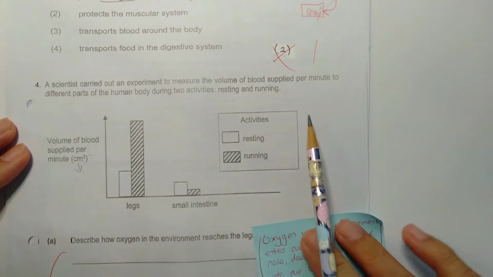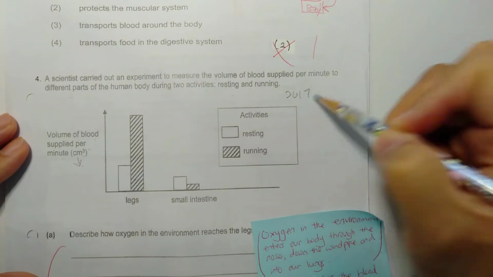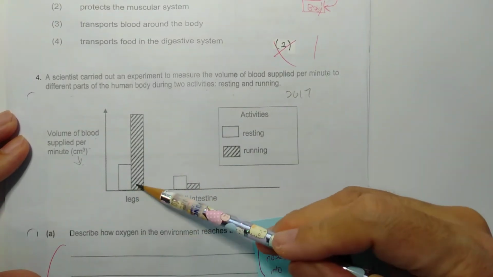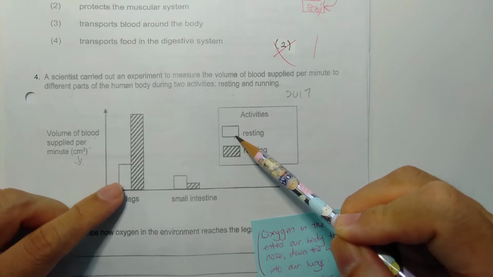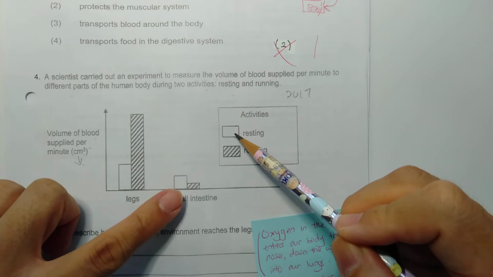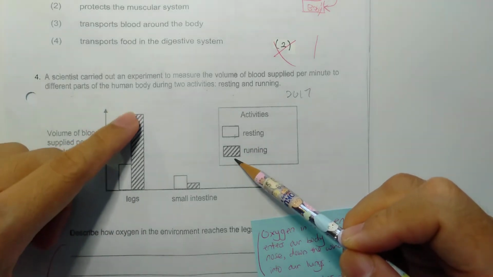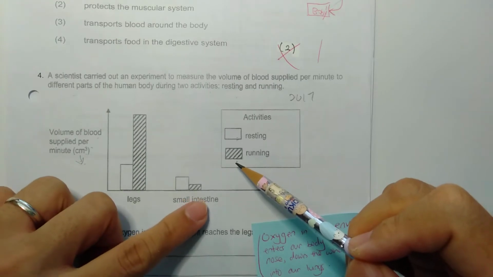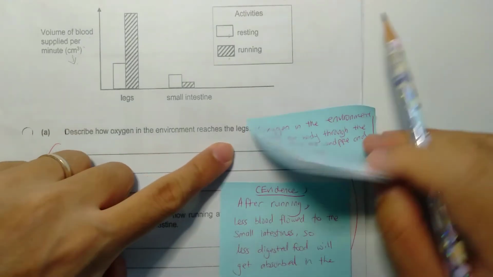This is a former PSLE question, 2017 PSLE question. So legs here, blood that flows to legs when the person is not exercising is this much. Blood flowing to the small intestine when not exercising is this much. But when the person is exercising, the amount of blood increases to the legs and less blood goes to the small intestine.